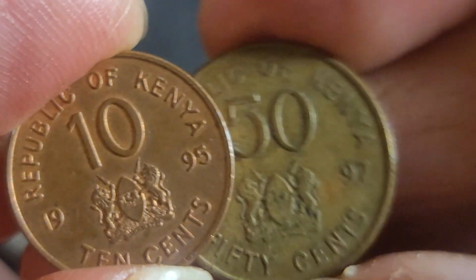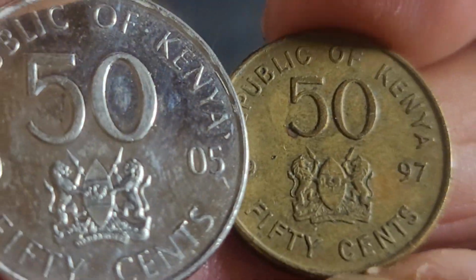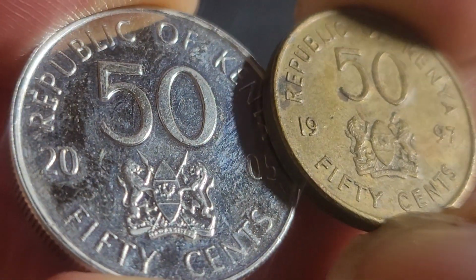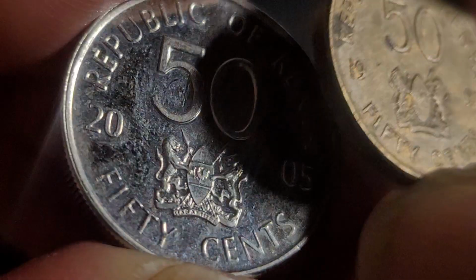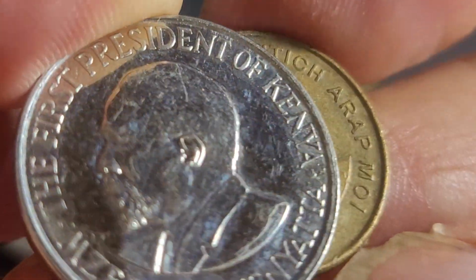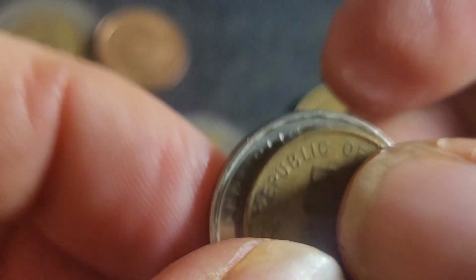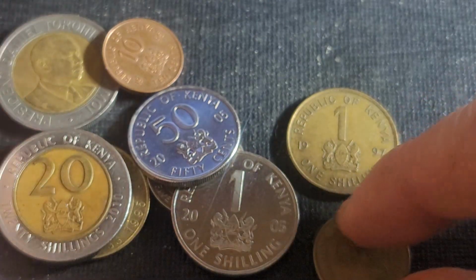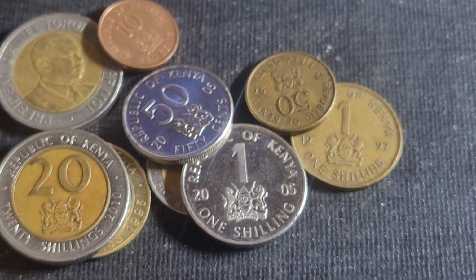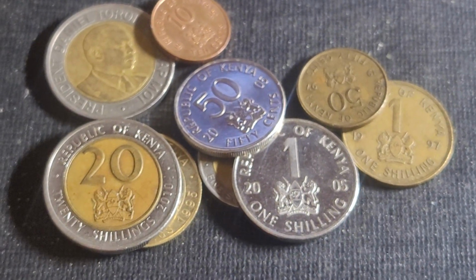As far as I know, these are still legal tender. They're just falling out of circulation because of the reduction in purchasing power of these coins. So you have 97, 2005. I'd say if you want to buy these individually, you're probably paying, I don't know, $3 or $4. But you do get some sellers on eBay trying to knock them off for like $10, $20, saying, oh, they're rare, very rare. Even though they're harder to get, their mintages should be pretty high, because Kenya only issues coins once every blue moon, because it doesn't have its own mint.